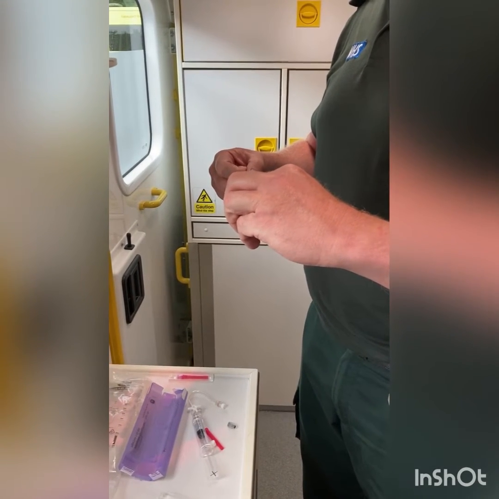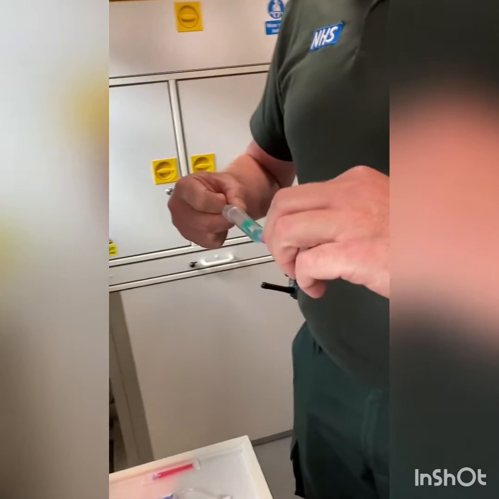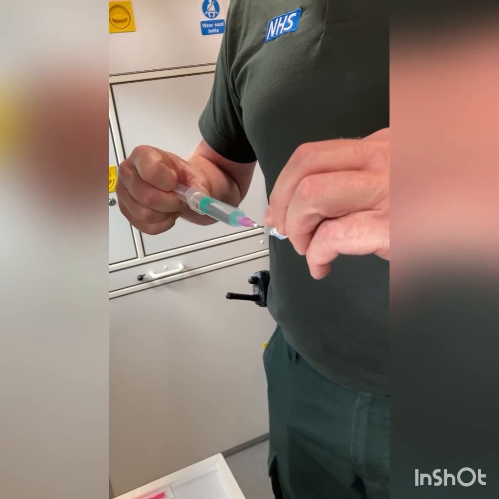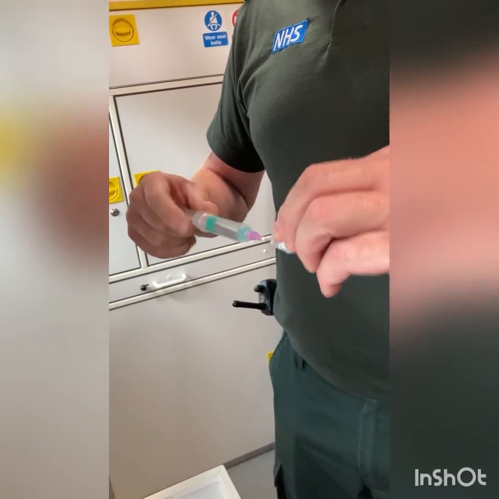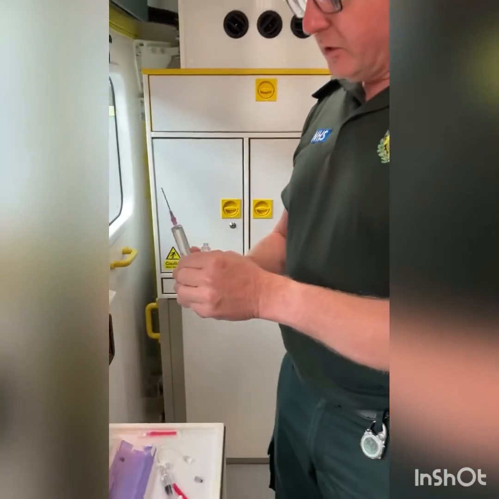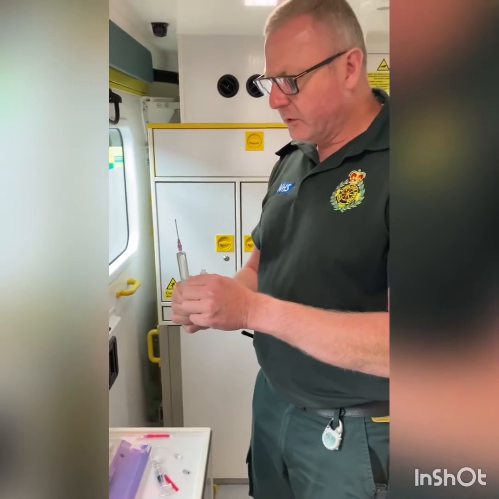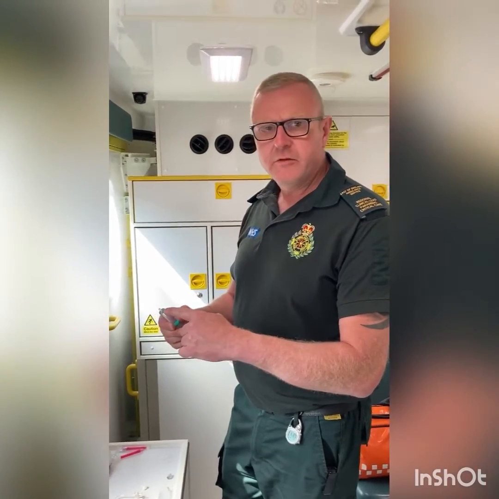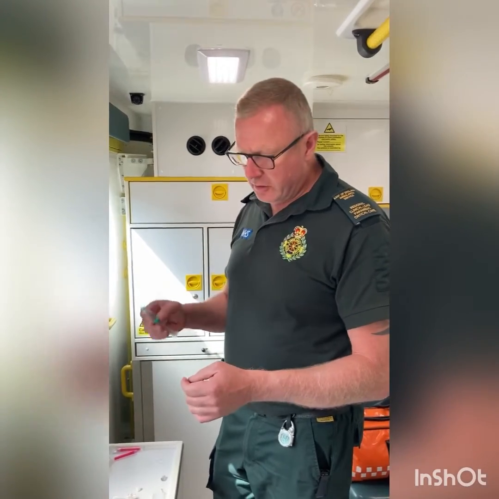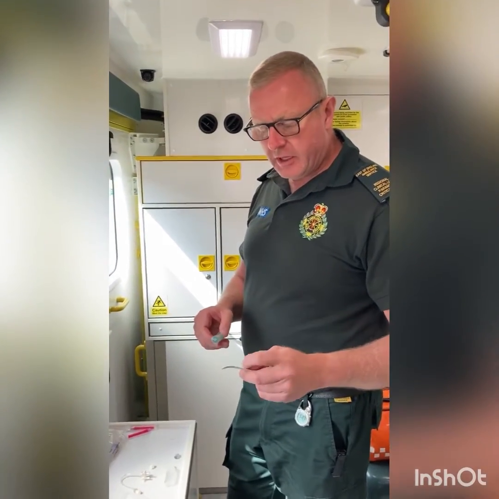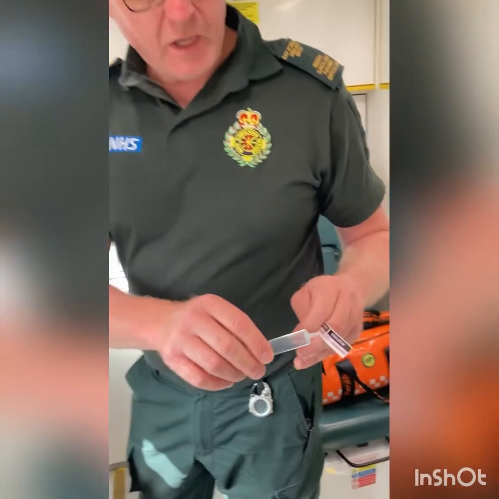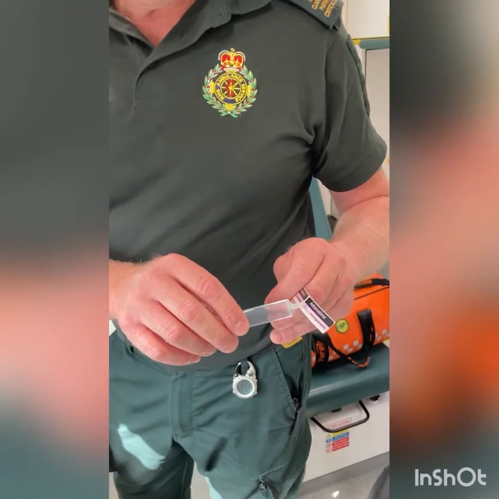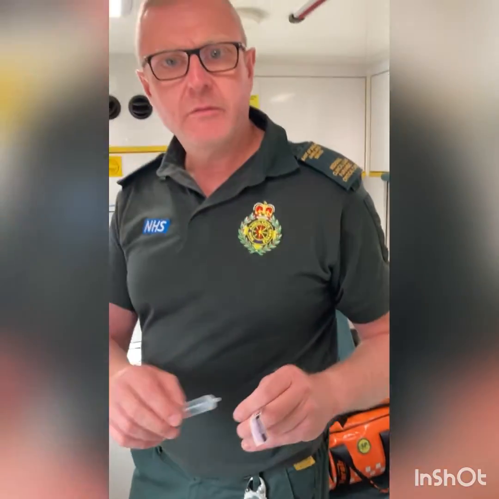So you're going to have 9 ml of sodium chloride and 1 ml of adrenaline, so 10 ml in total. Once you've got your 9 ml of sodium chloride and your 1 ml of adrenaline, you then need to ensure that you label it. It's really important that you write down the correct drug and what your drug dosage is per ml. So this is going to be 10 micrograms per ml.